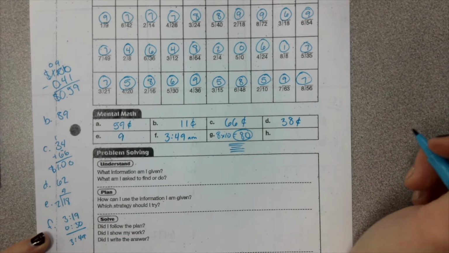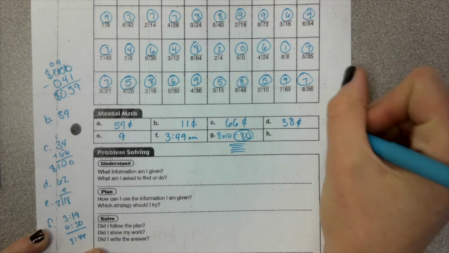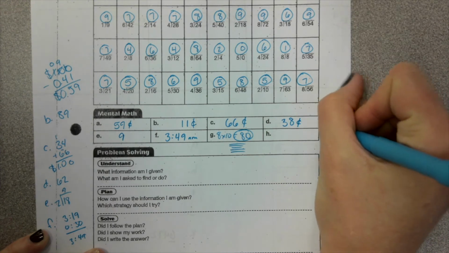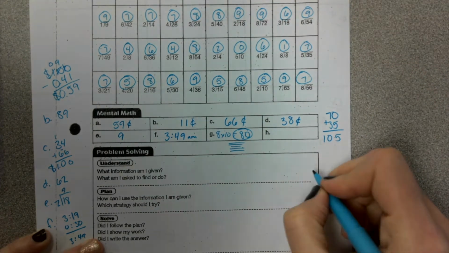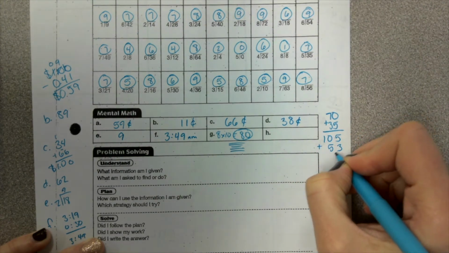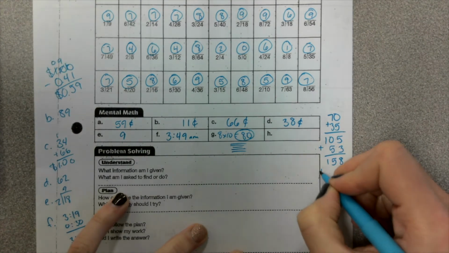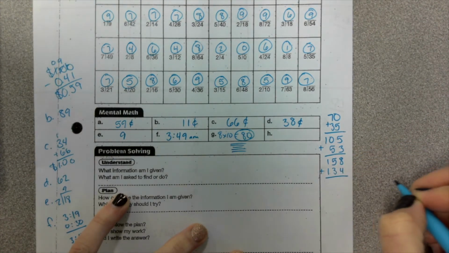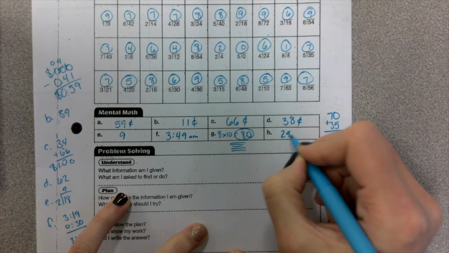H, calculate, says 10 times 7. 10 times 7 is 70, plus 35. It's going to give us 105, plus 53, plus 134. Gives us 292.